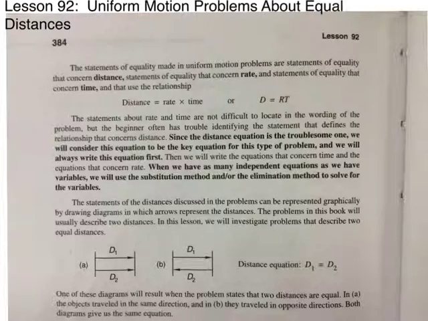So we know from science that to find distance, we would say rate times time. For instance, if I say that I went 50 miles an hour and I did that for 3 hours, then I can figure out that I went 150 miles, because the rate of 50 miles an hour times the time of 3 hours gives me a distance of 150. So distance does equal rate times time, or like it says here, D equals RT.